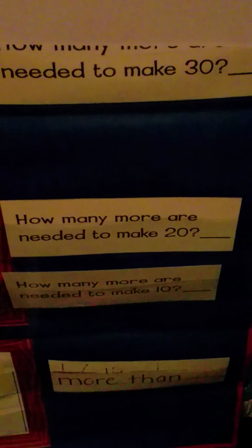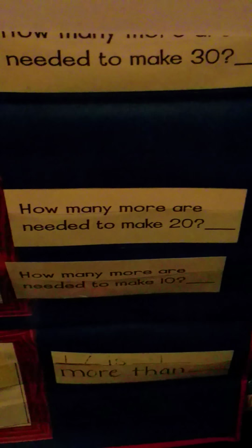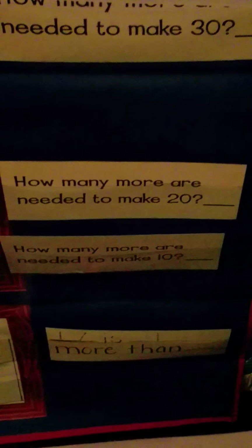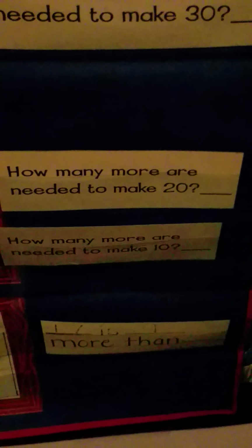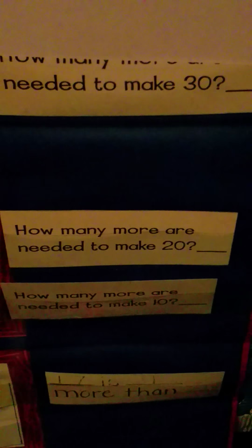As we continue, we see more things on 10 frames. Here's a question on how many more are needed to make 20. You can elaborate on this as students seem to struggle and say, how many more are needed to make 20 if I have 10? How many more are needed to make 20 if I have 15? You can continue this using several different sentences and prompting students when needed.